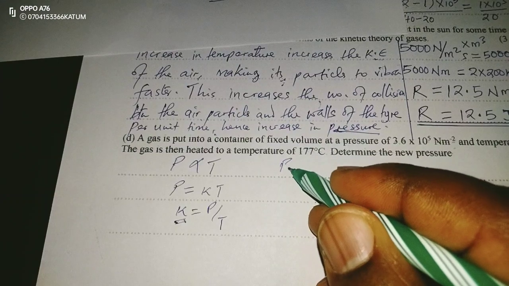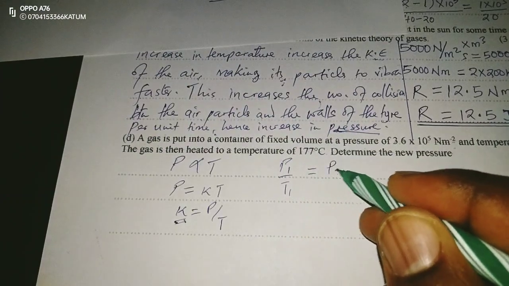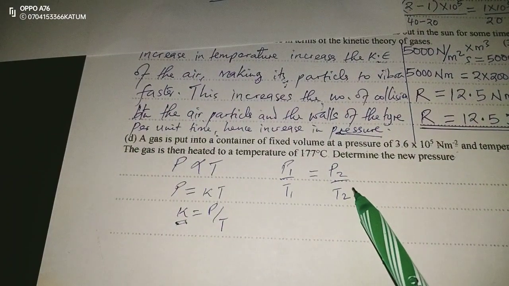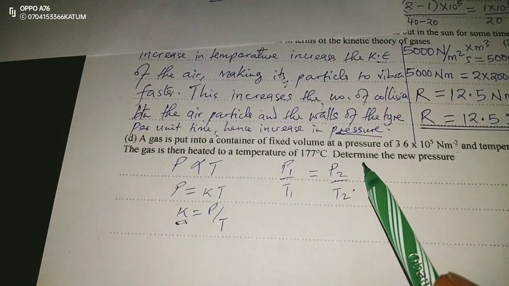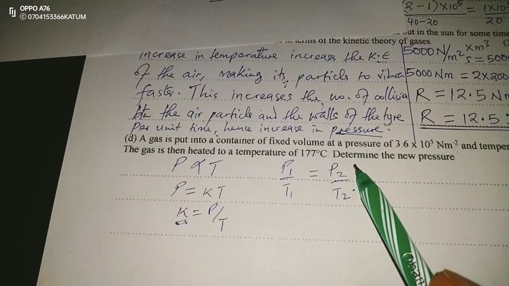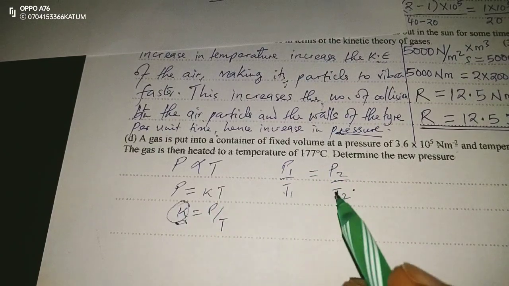When we take now P1 out of T1, this should be the same as P2 out of T2. Because when you change temperature, the pressure changes correspondingly or proportionally, such that they will give us the same constant. So these two are equal.